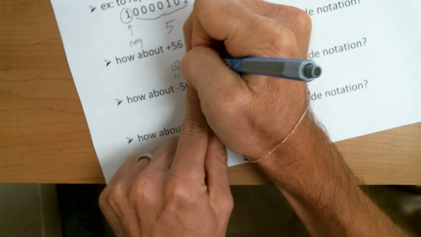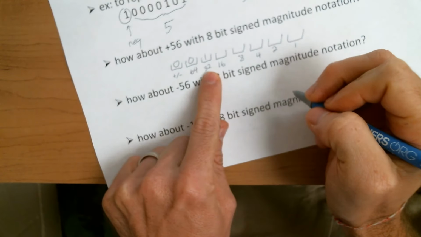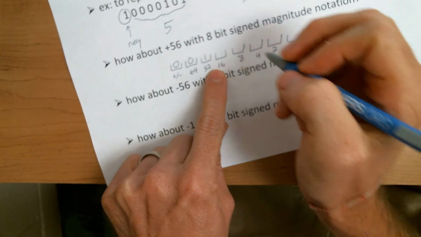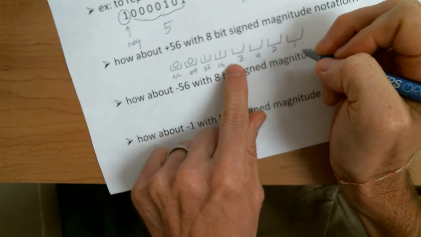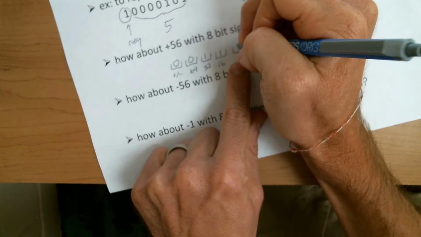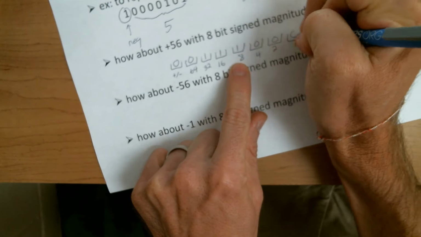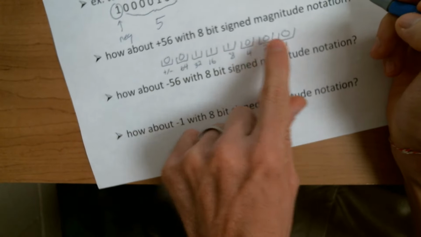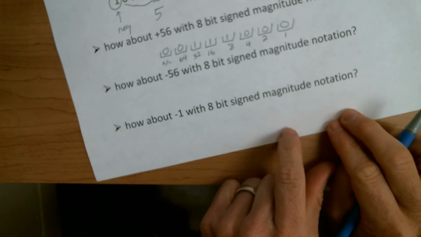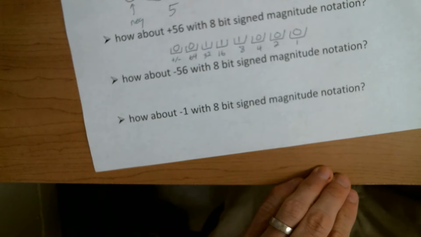64 is too big, so I know this has to be 0. I can use the 32, so that's fine. 32 plus 16 is 48, so we're still good here. 48 plus 8 is 56. So that tells me the rest of these have to be 0. So 0, 0, 1, 1, 1, 0, 0, 0 would be +56 in 8-bit sign magnitude notation.